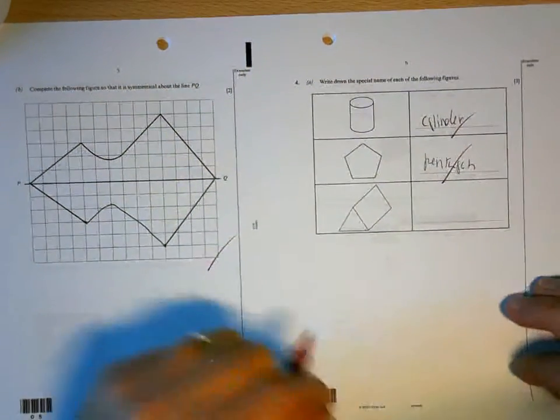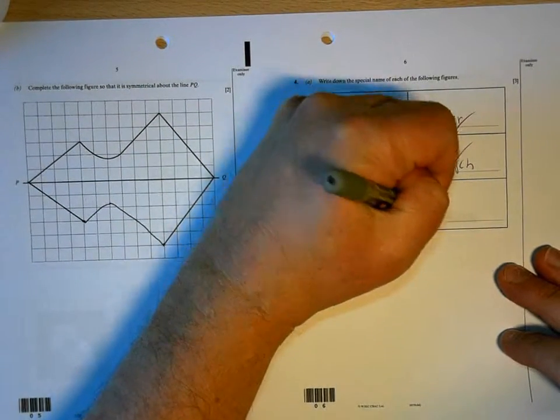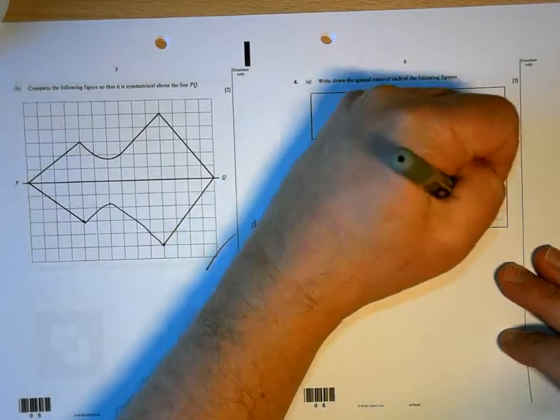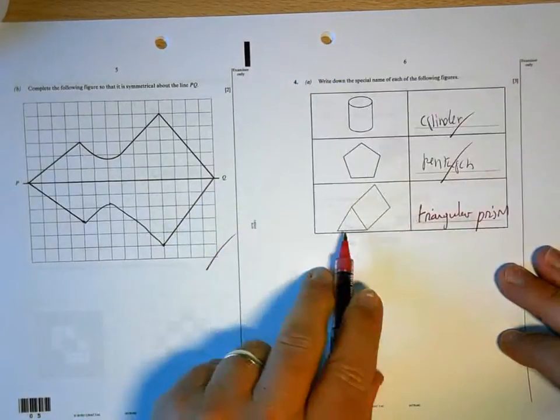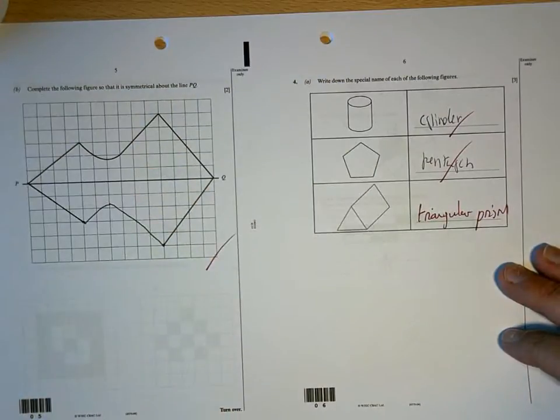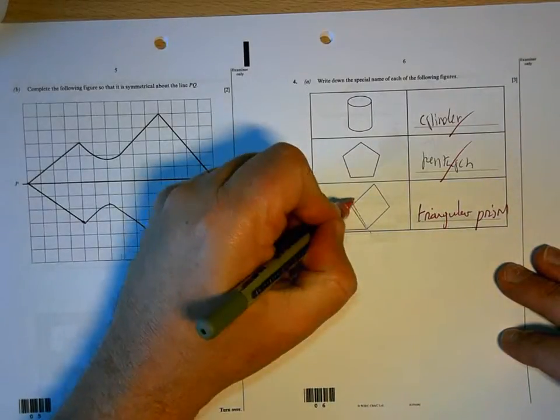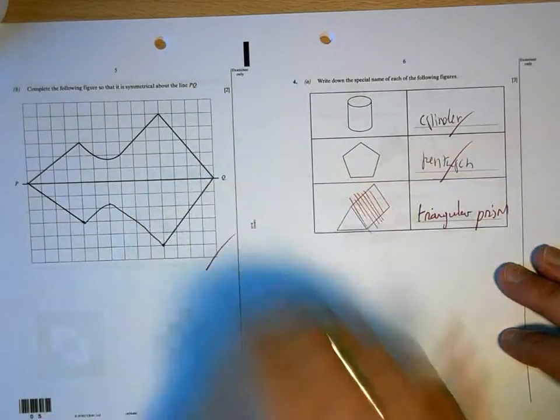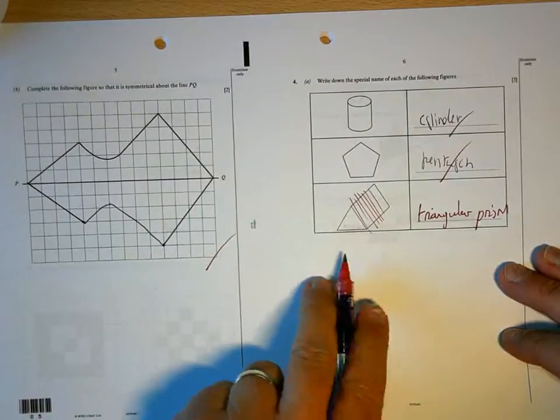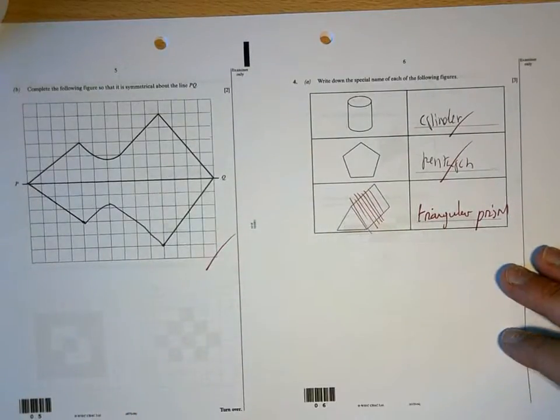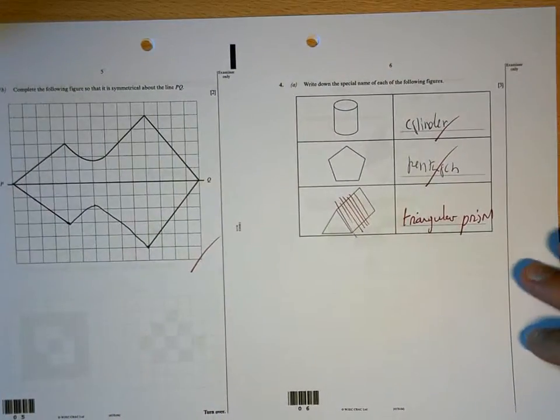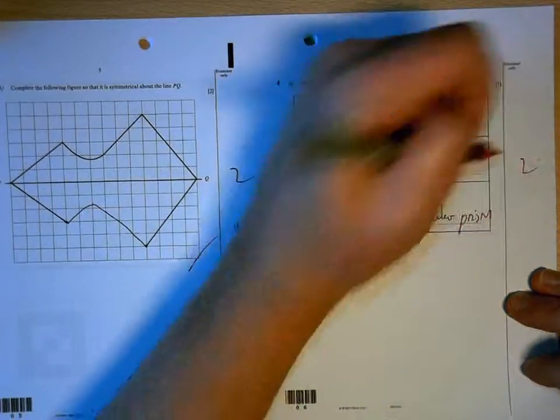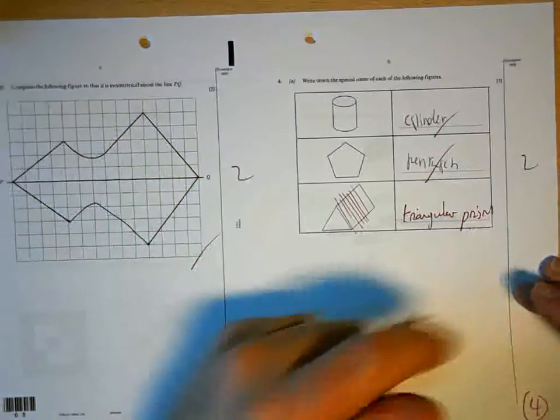Cylinder and pentagon are correct. This is known as a triangular prism. Triangle because its face is triangular, and it's a prism because if you repeatedly cut it, every slice will have the same cutting face. So that's called a prism. So triangular prism is what we're looking for there.